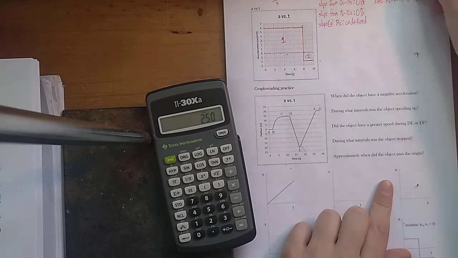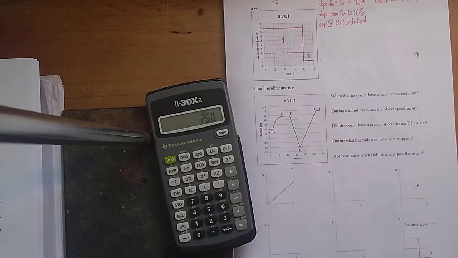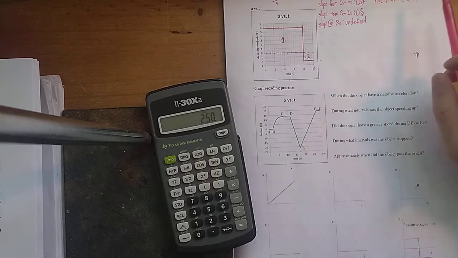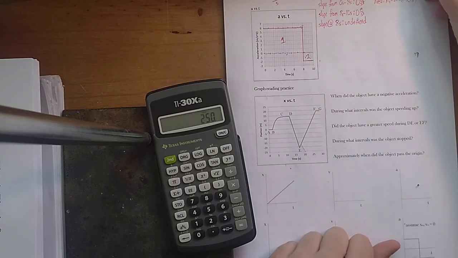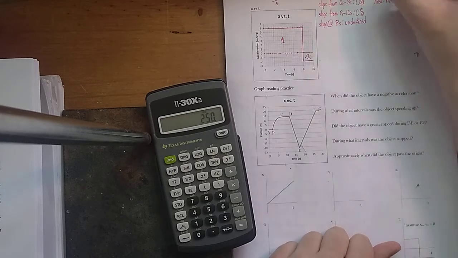Now remember what acceleration is. It's the change in velocity over time. What an acceleration actually tells you is the amount of change in velocity per second, per 1 second. So if you have an acceleration of 6 meters per second squared, that means your velocity will change by 6 meters per second every second. We're going to come back to that. So the area there is 48 meters per second. I'm going to put a positive sign there.